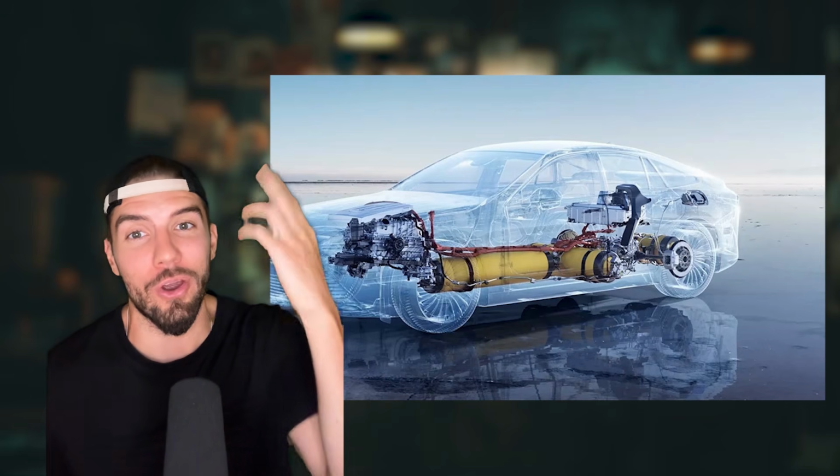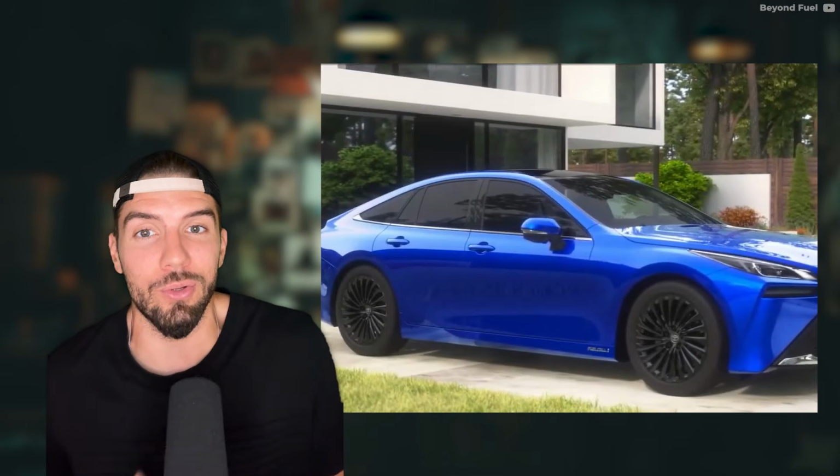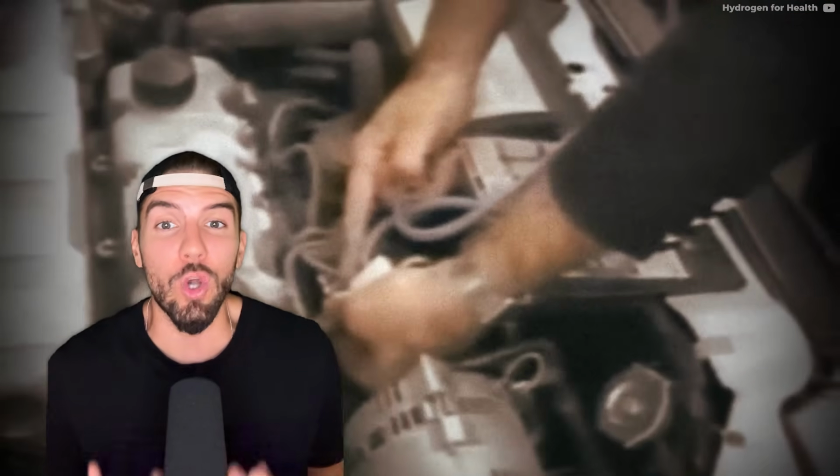We have hydrogen cars today, although they don't run on water, but rather hydrogen gas pumped directly into the engine, which is expensive and not very accessible. Meyer called his invention a water fuel cell injector, and it was so impressive that scientists and engineers around the country inspected it and confirmed his technology works.